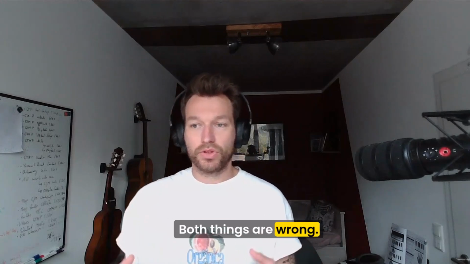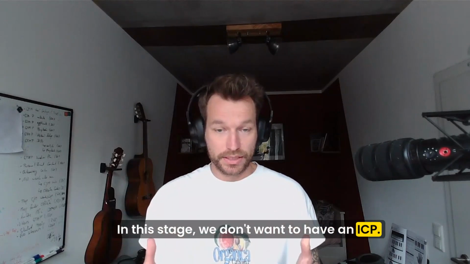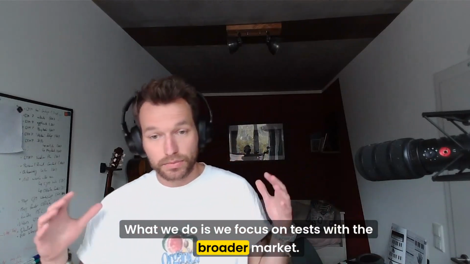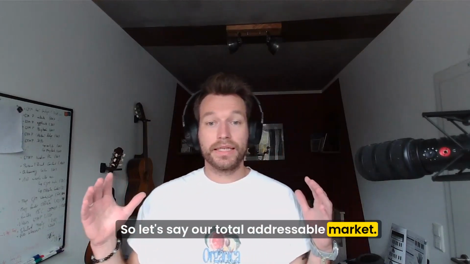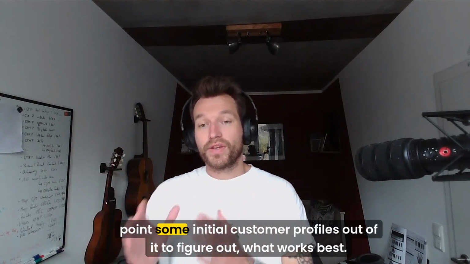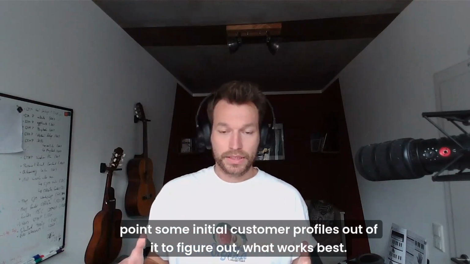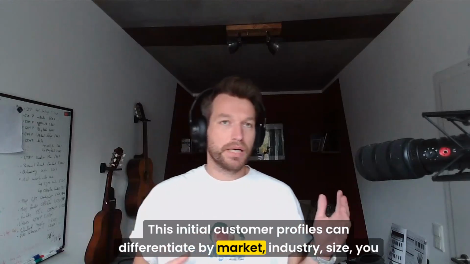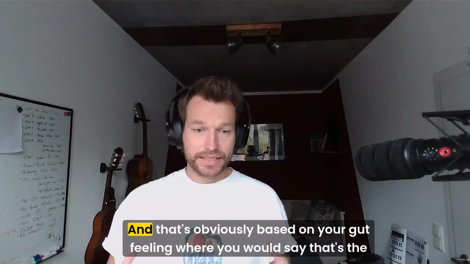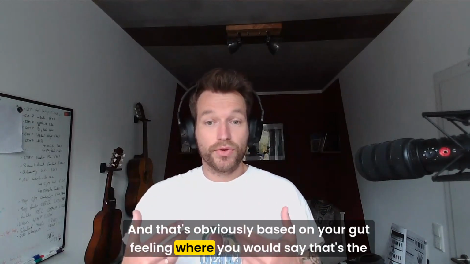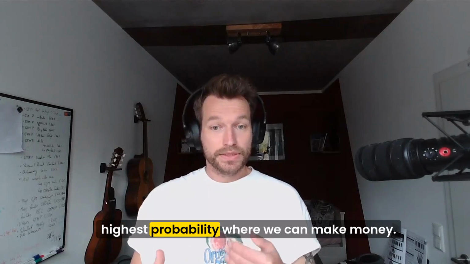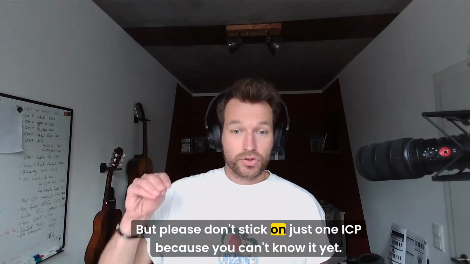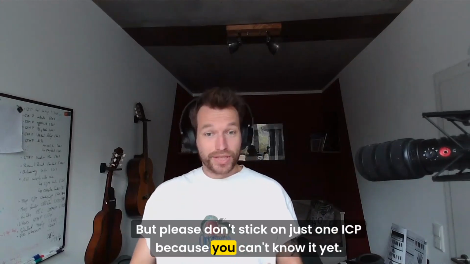Both things are wrong. In this stage, we don't want to have an ICP. We want to figure it out. What we do is we focus and test with the broader market, so let's say our total addressable market. And we just point some initial customer profiles out of it to figure out what works best. These initial customer profiles can differ by market, industry, size, you name it. And that's obviously based on your gut feeling of where you would say there's the highest probability that we can make money. But please don't stick to just one ICP because you can't know it yet.